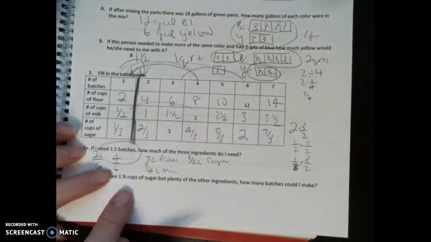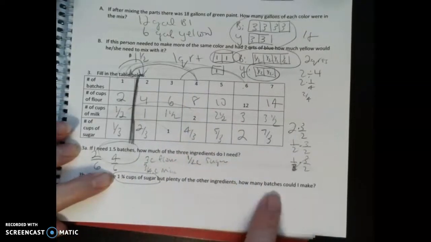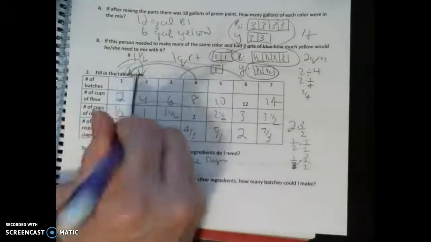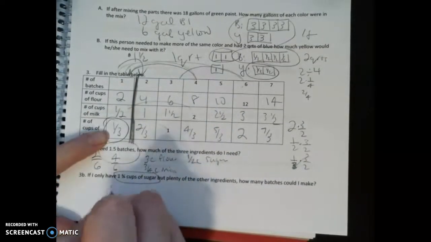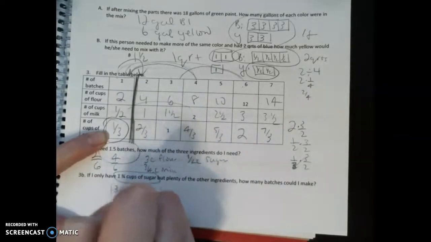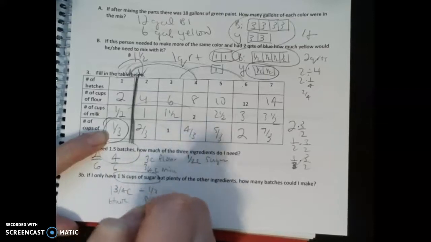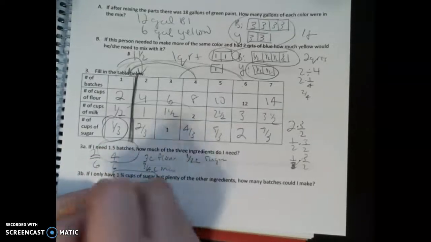All right, if I only have 1 3/4 cups of sugar and I have plenty of the other ingredients, how many batches could I make? Okay, so one batch calls for how much sugar? Okay, so I need 1/3 of a cup to make a batch. So I have 1 3/4 is what I have. And I'm dividing by what I need because I want to know how many times it goes in there. And I know I have enough to make more than one batch. So how many batches can I make?